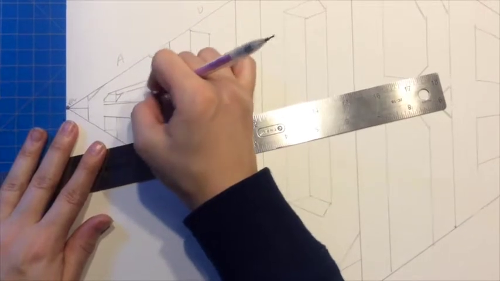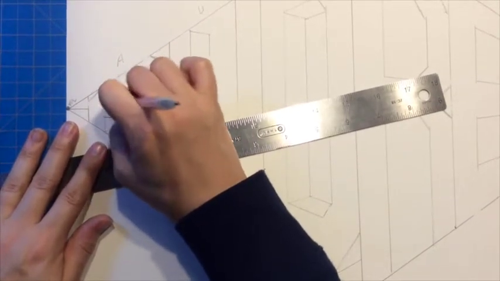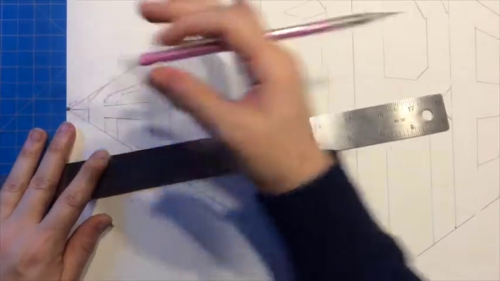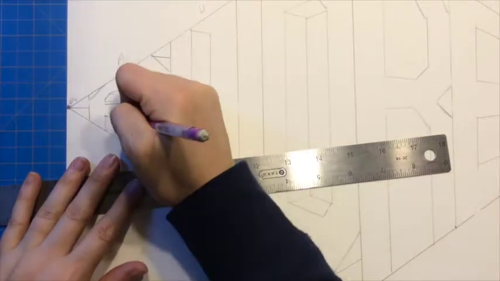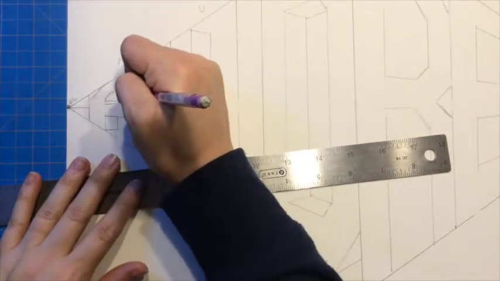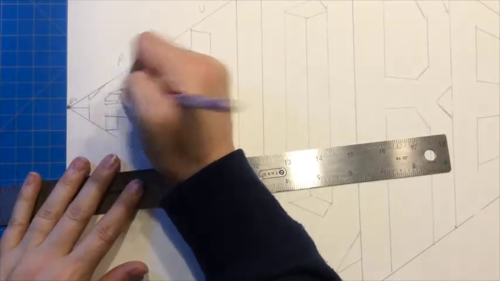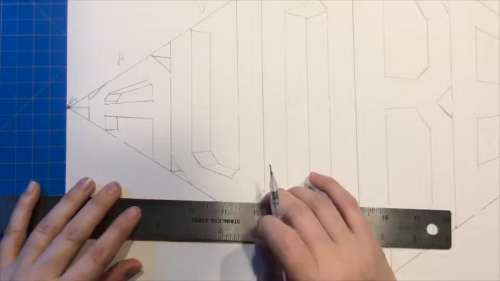So this area here goes away. And this area below, that goes away. So here's the inside of my A. So there's the inside dimension of my A that we can see.